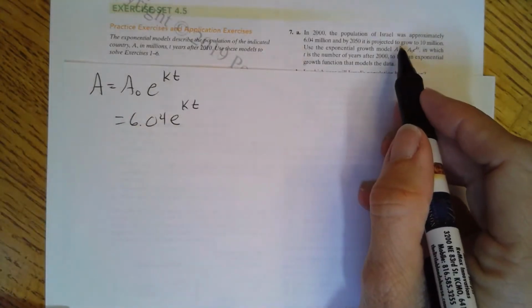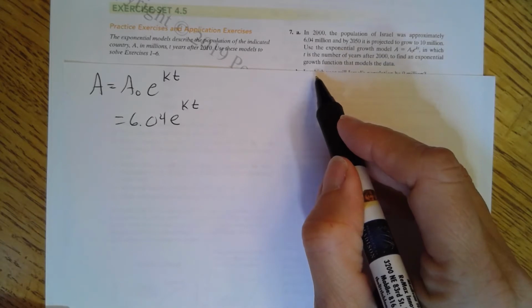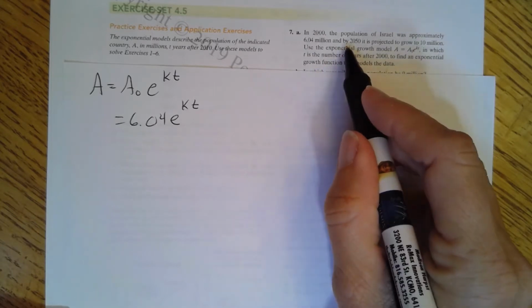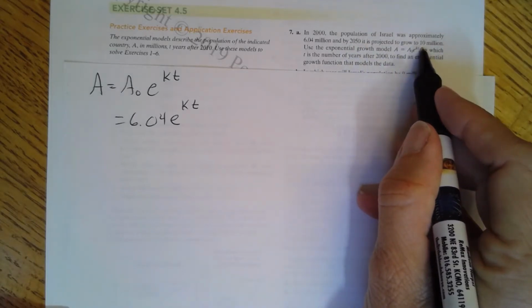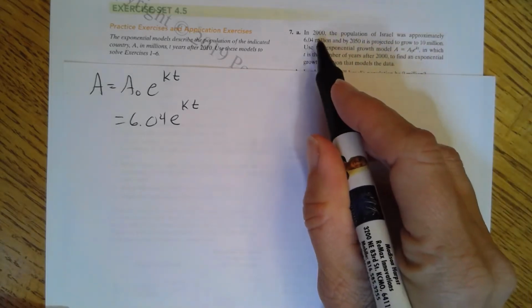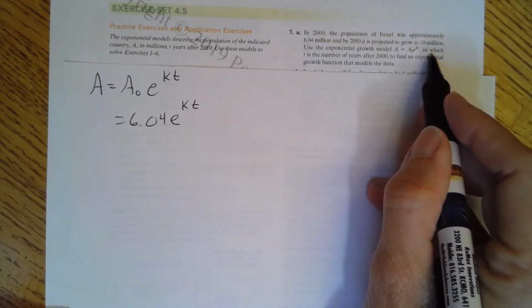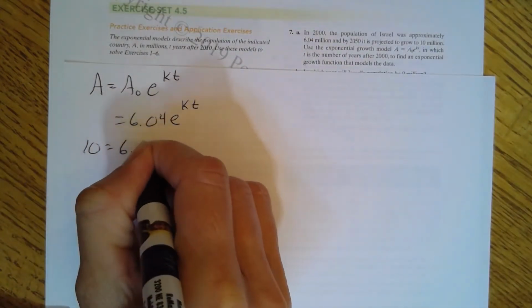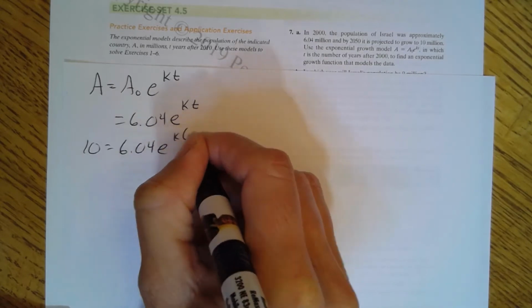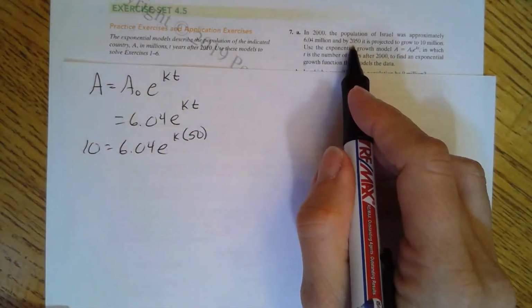Well, we know that it's projected that in 2050 it'll grow to 10 million. So we started in 2000 and in 2050 we're going to grow to 10 million. So my A is going to be 10 million when my t is 50, because from 2000 to 2050 is 50 years.